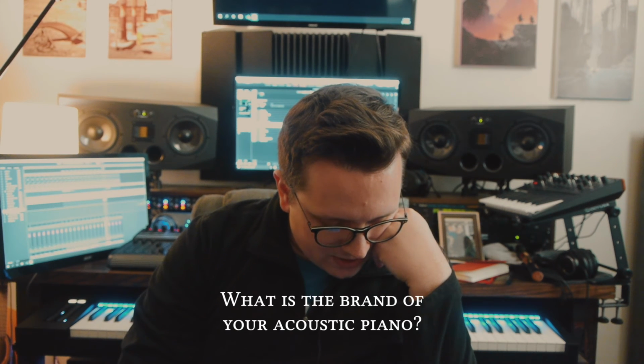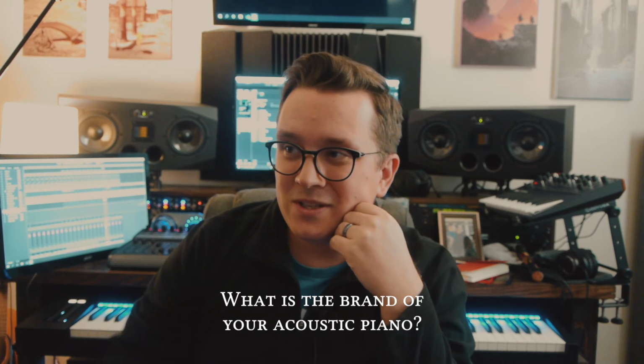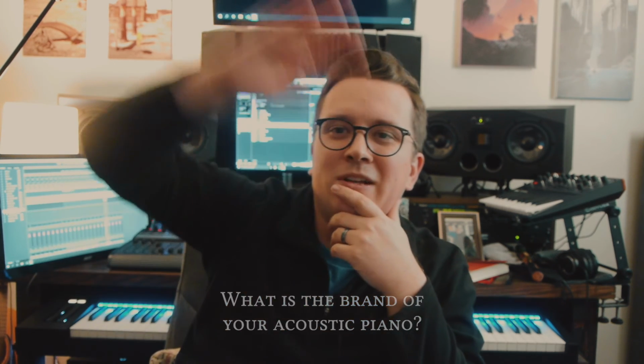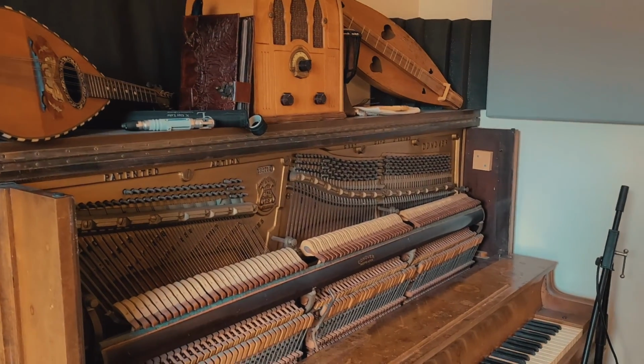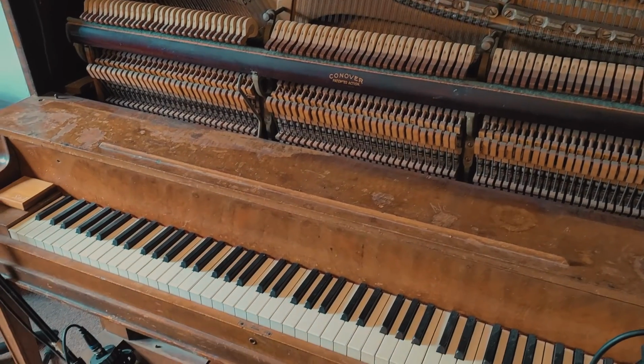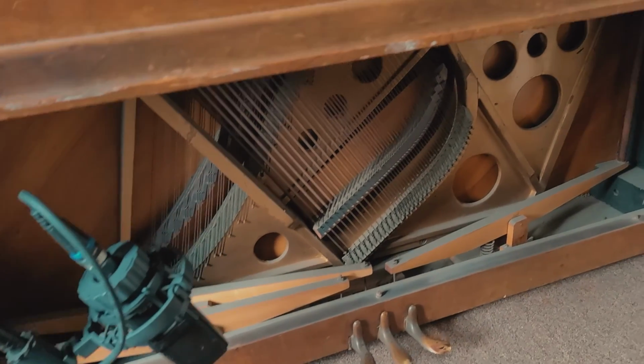Martin asks, what is the brand of your acoustic piano? So the acoustic piano that I have, that you might have seen in the background of my videos, I'll shoot some B-roll of it that'll run right now as I talk. This piano is really, really cool. I love it. It's super charming. It makes a bunch of noise. It's kind of clunky, but it's just awesome.